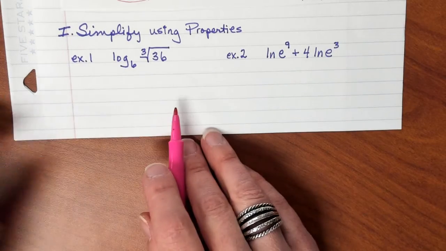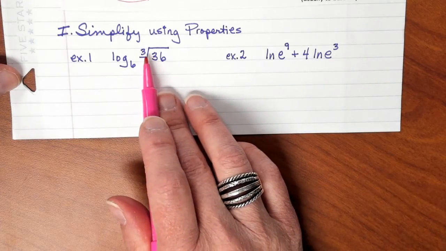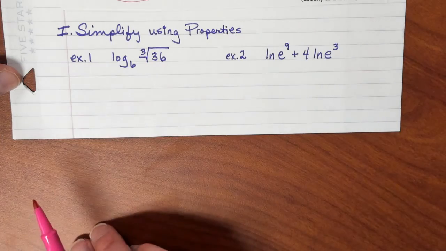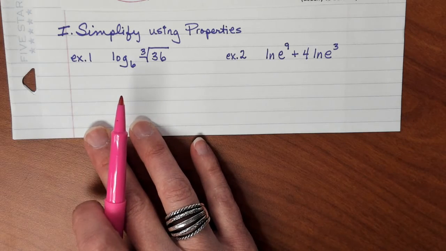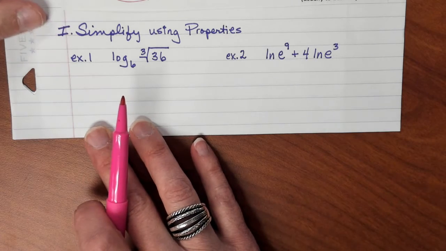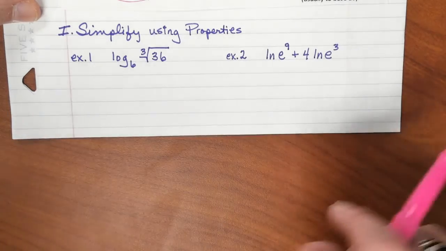If I gave you an example of log base 6 of the third root of 36, and I would like to know the answer. Yes, I know you can put that in the calculator. I don't want you to do that right away. You need to learn to do this yourself.